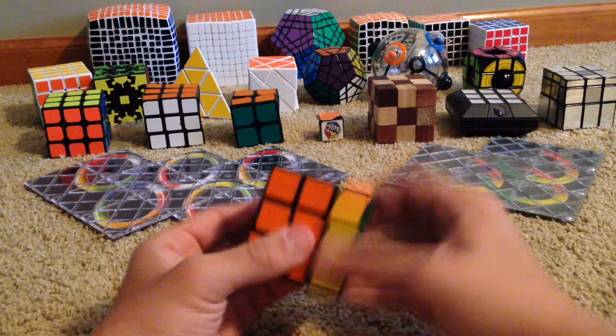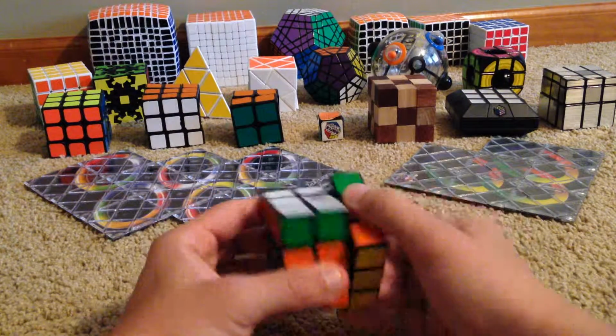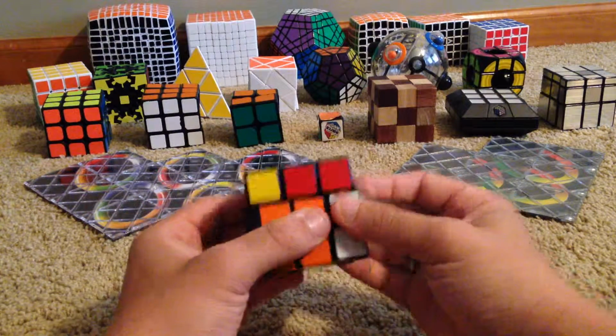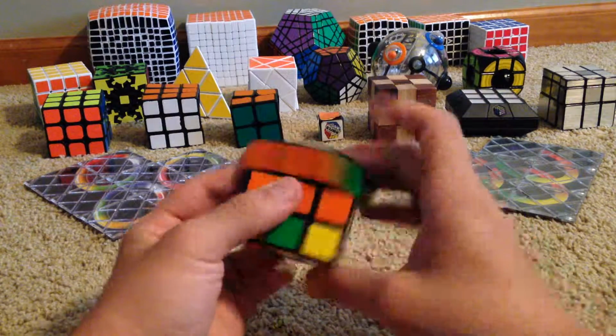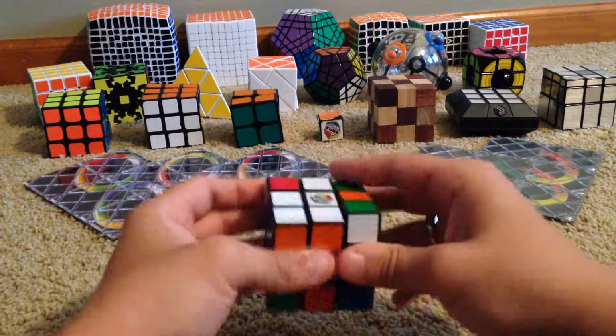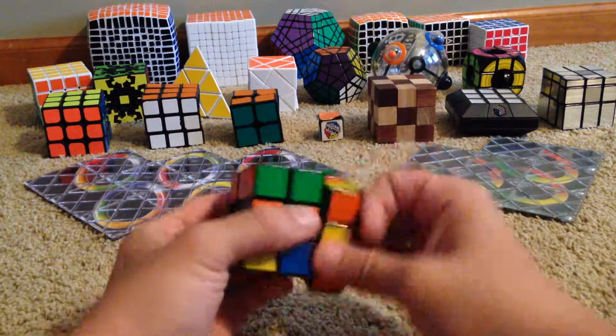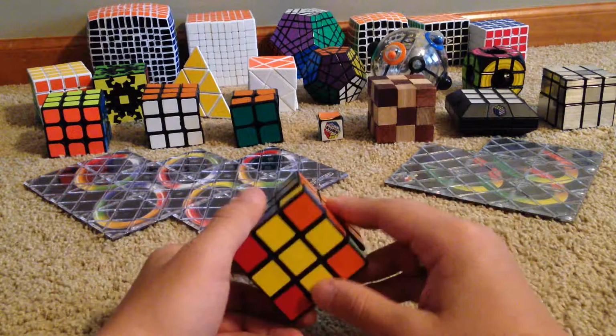So, for instance, let's see if I can get a for instance. This is one with all 4 of them. Okay. So, for instance, I have one with all 4.